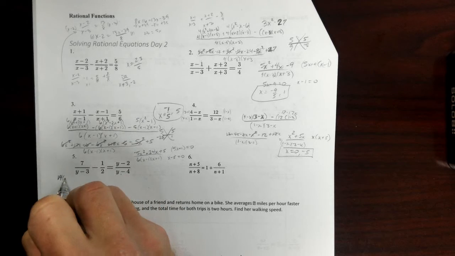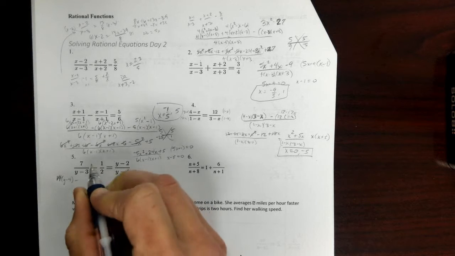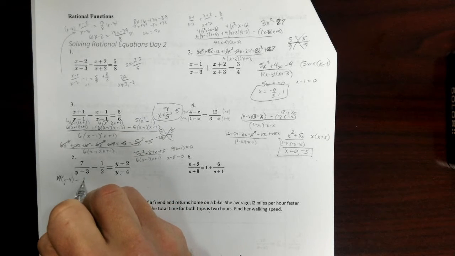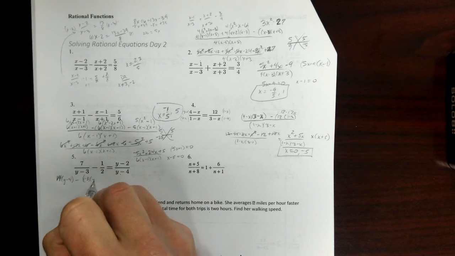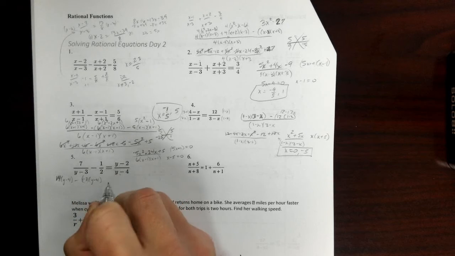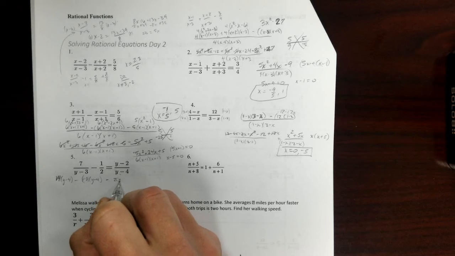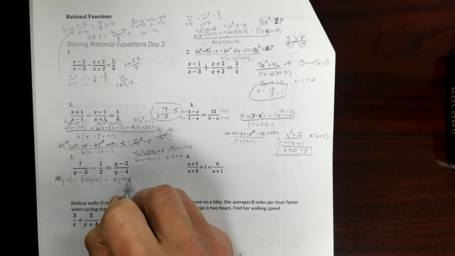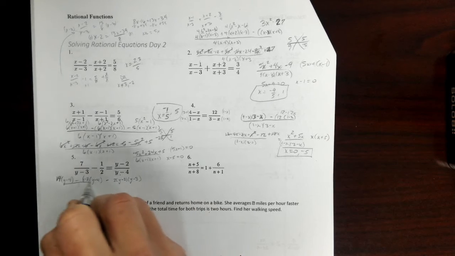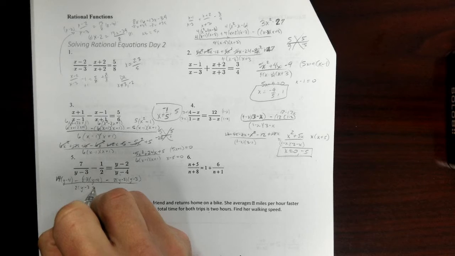And we need to multiply by y minus 4. And we got minus, this already has the 2, so we need the y minus 3, y minus 4. And then minus, I'm going to move that to that side. So minus, this needs the 2. So 2, y minus 2, and it also needs the y minus 3. And then my common denominator is 2, y minus 3, y minus 4.